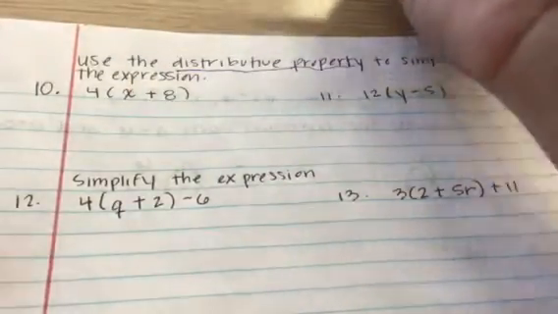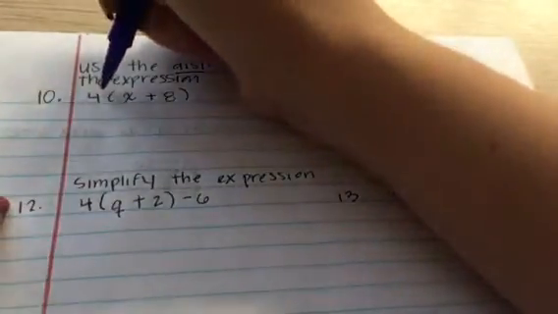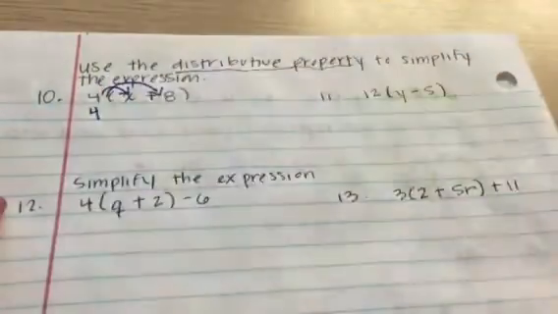So we're going to distribute this 4 to this x, and then the same 4 to 8. So we have 4 times x, and then plus, we bring the plus down, and then again 4 times 8.